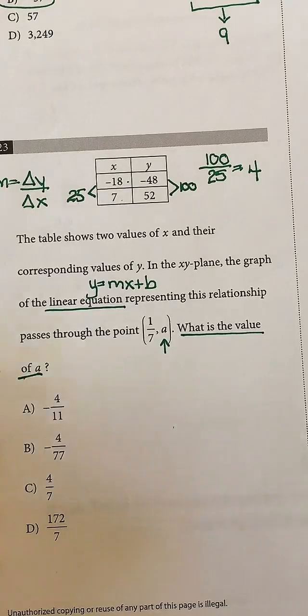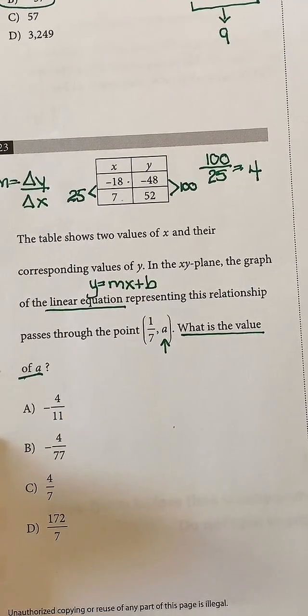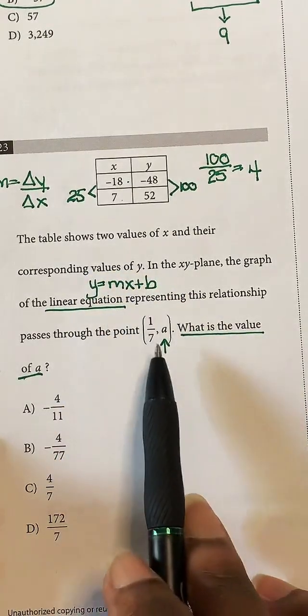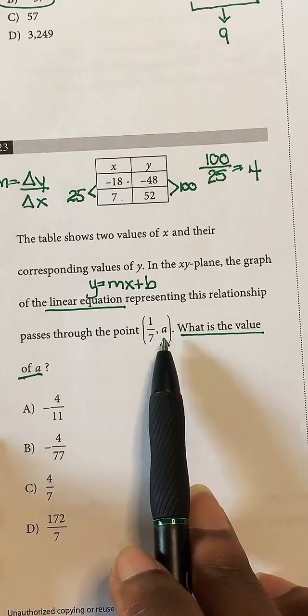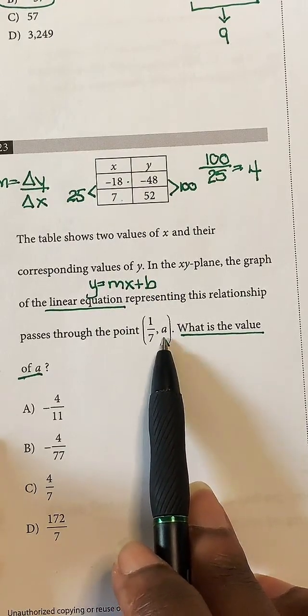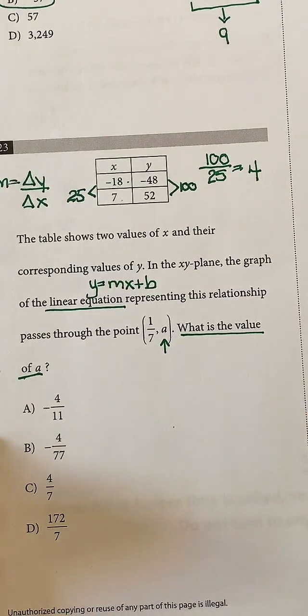All right. Now, we have a slope. Now, we need to figure out a y-intercept because we need to figure out what our equation is first in order for us to figure out what that missing coordinate is. We got to figure out what that missing y value is.